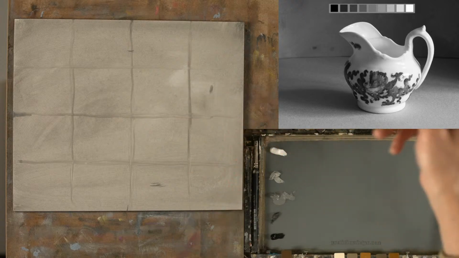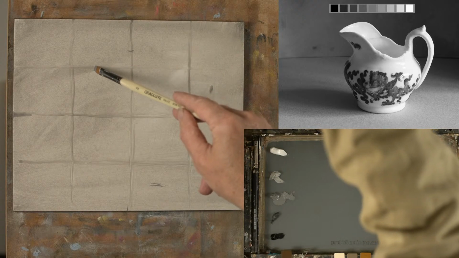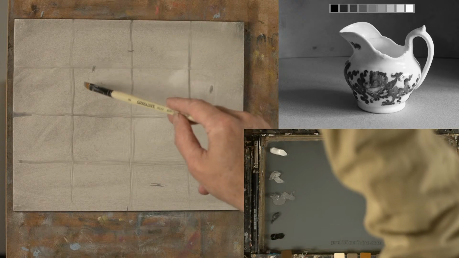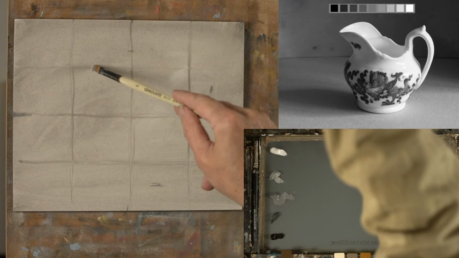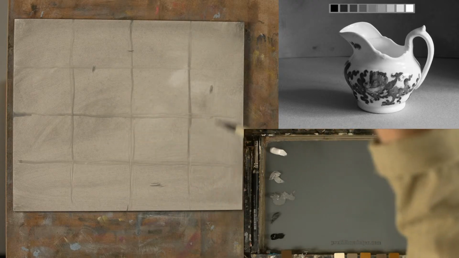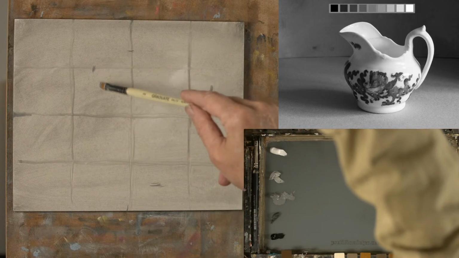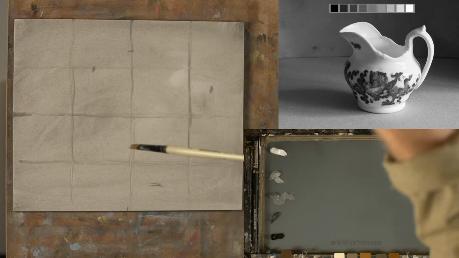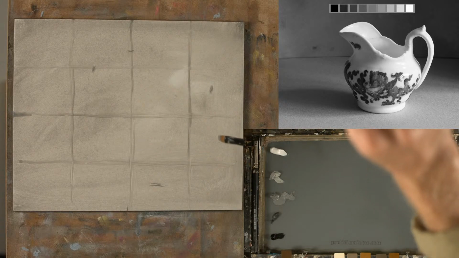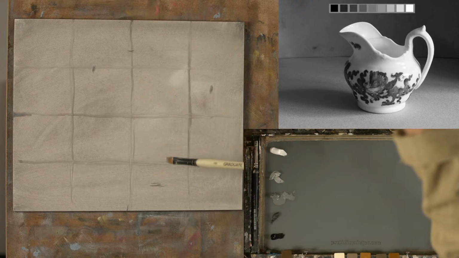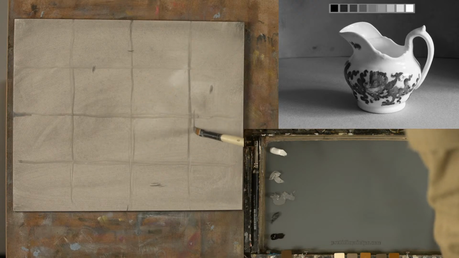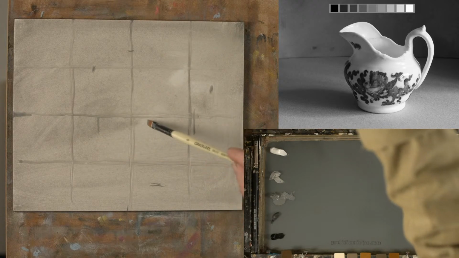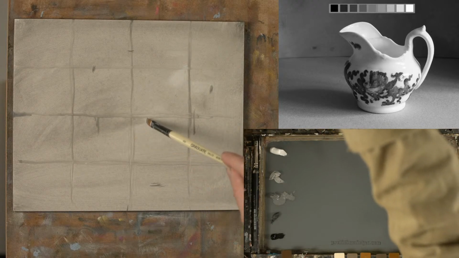The furthest left point. Now, interesting thing about jugs, and this one is not an exception, is the spout will usually come out slightly more than the bow, if it's a bowed jug like this. So what I want to do is find the furthest left and furthest right points of the main body of the jug, and there's one here and there's one a little more than halfway over here, right? So once I've got that, then I can find the point in the middle between the two.